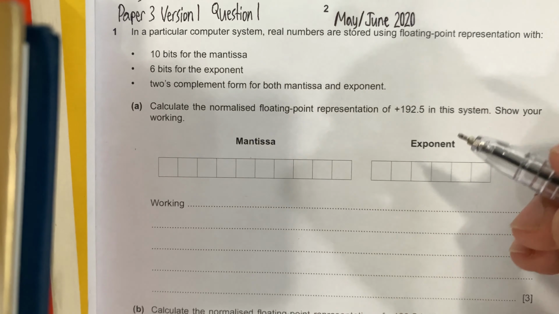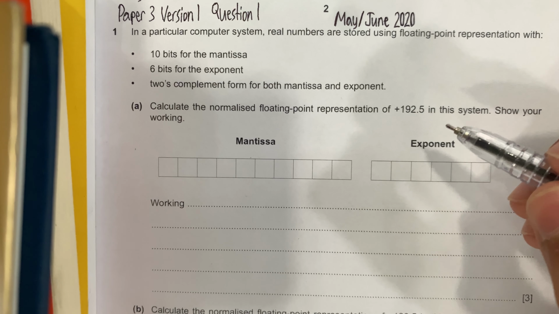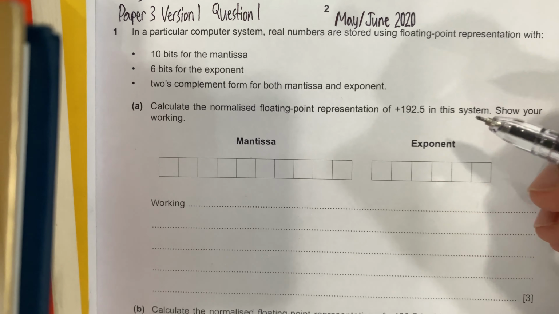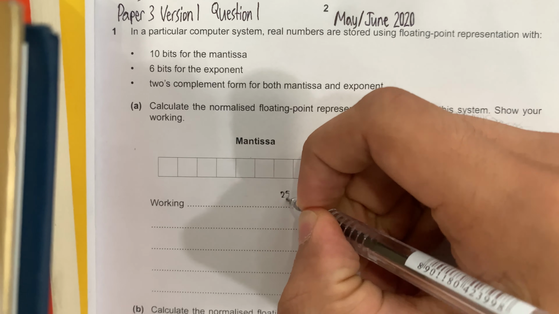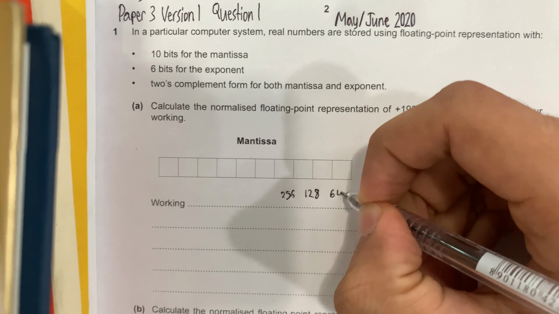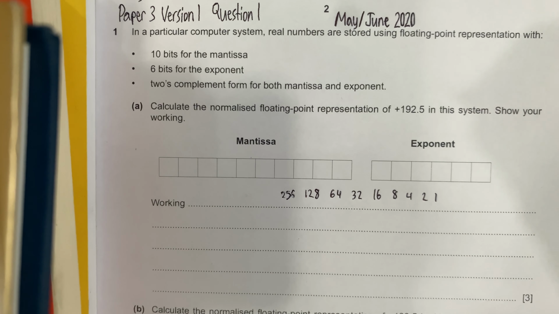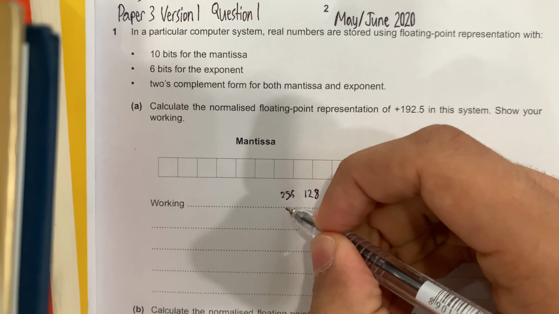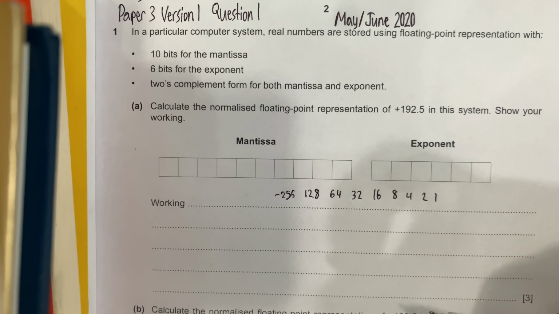So our first step is that we're going to convert positive 192.5 into binary. So the way we're going to do this is just convert it to binary. So here we just do 256, 128, 64, 32, 16, 8, 4, 2, 1. Okay, and now we just convert 192.5 in binary. Oh sorry, this is negative 256 because it says 2's complement, so yeah.